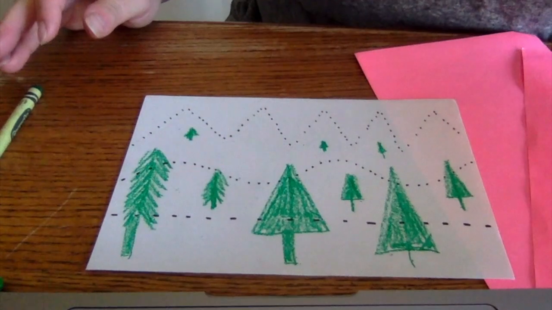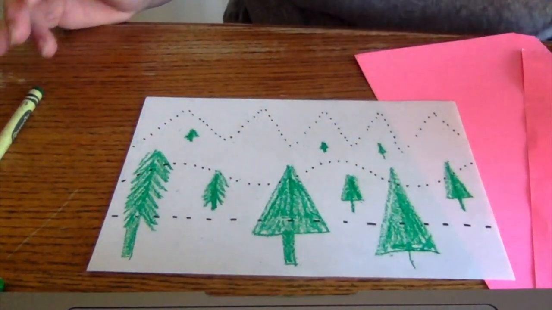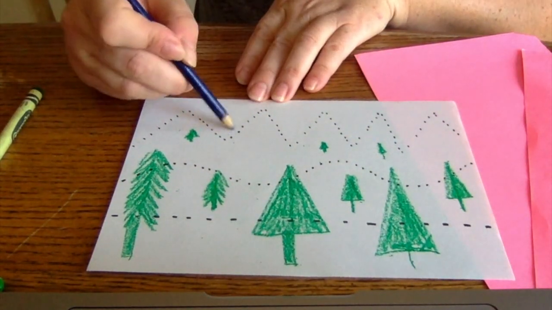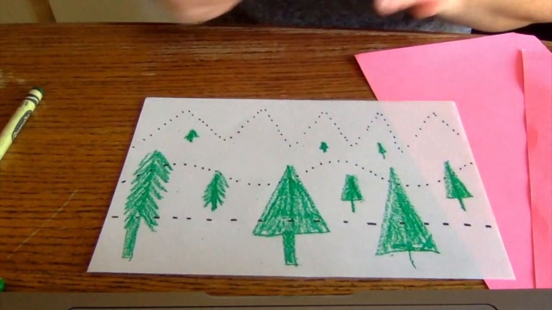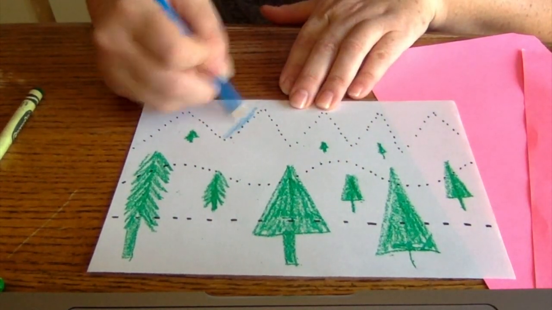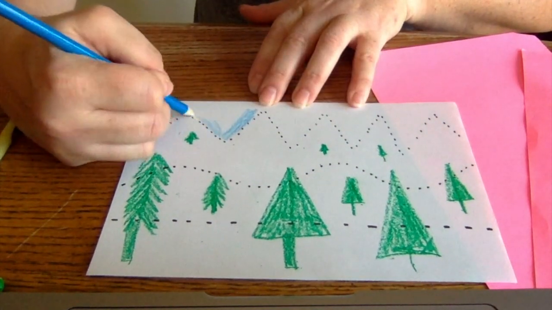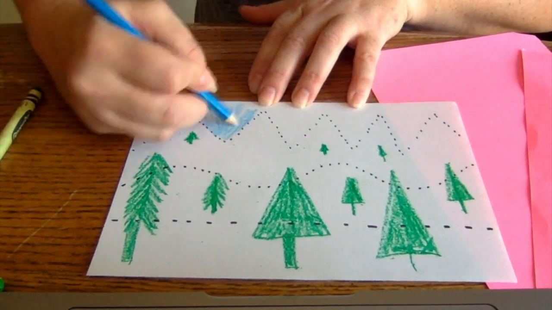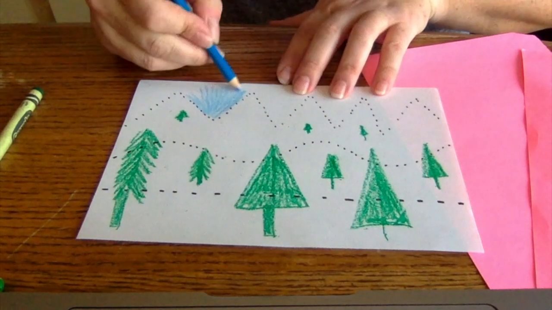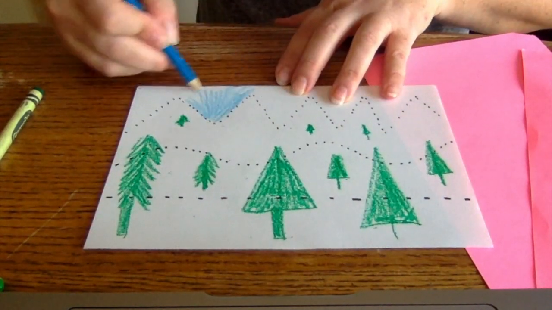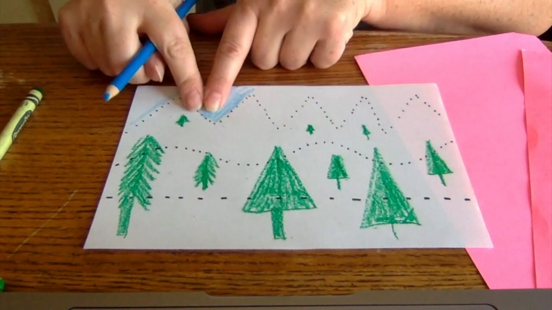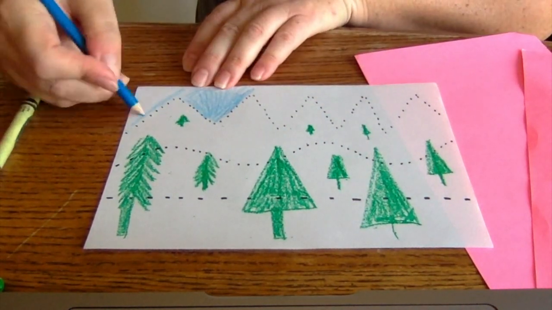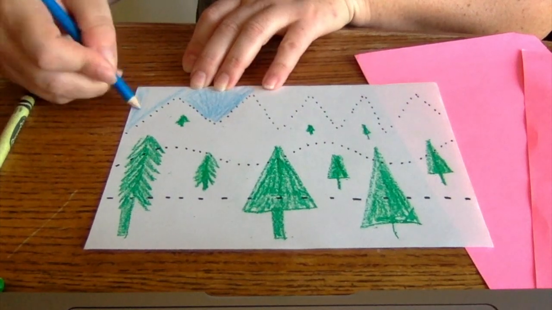Now the very top area of space, this is my sky. And you can color that whatever color you want. I'm using blue, but you could make it a sunset. You could draw a sun if you wish. But I want you to color the space above the mountains, the sky.